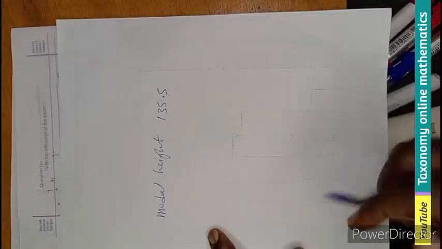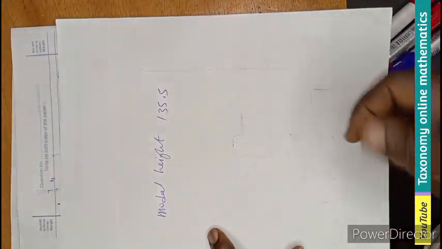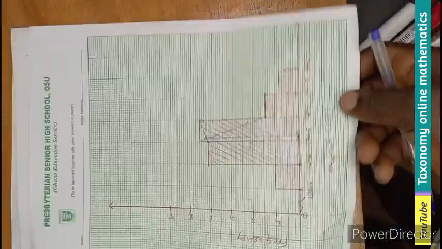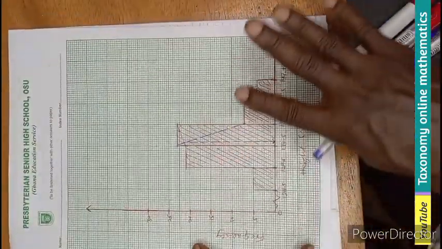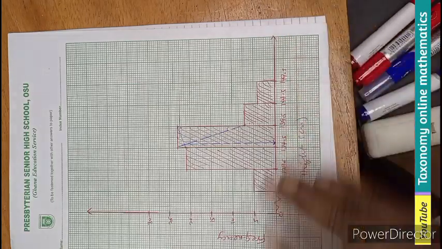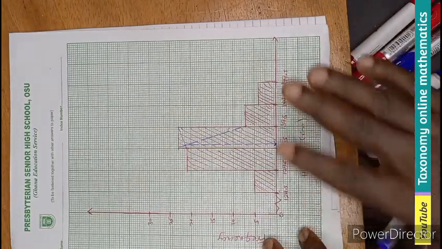So that would be the modal height as the question is demanding. So this is the representation of the question on a histogram.